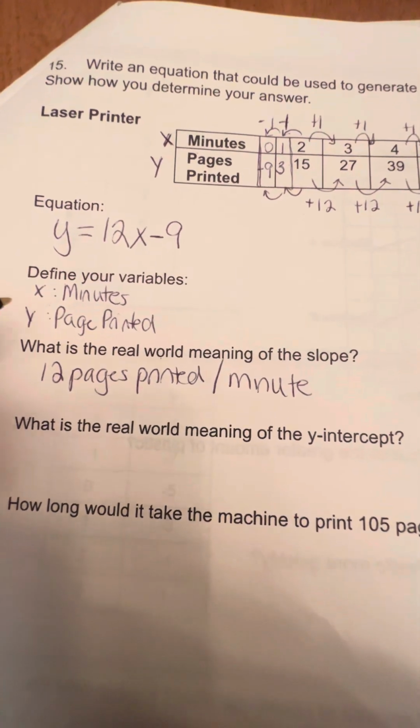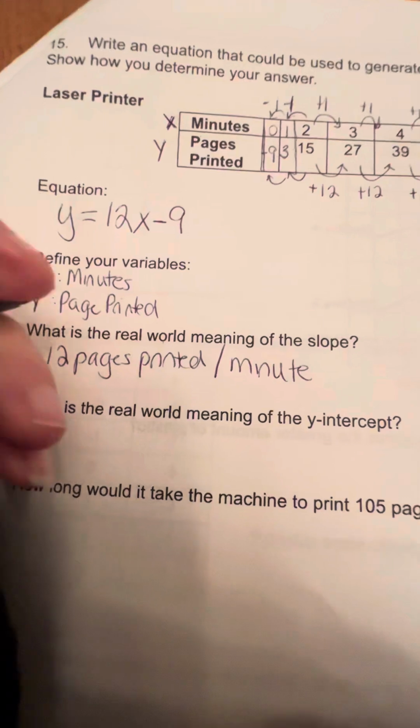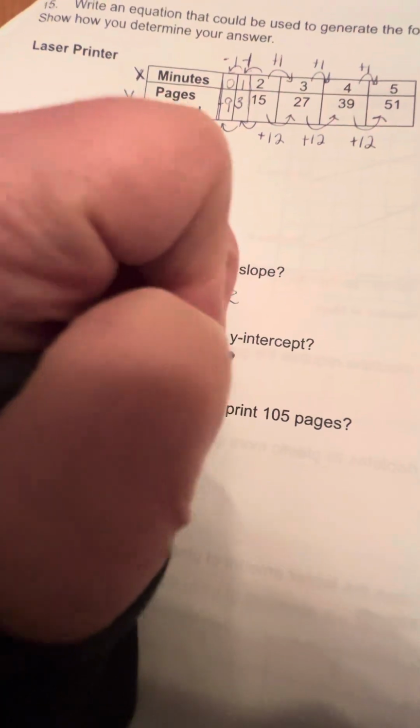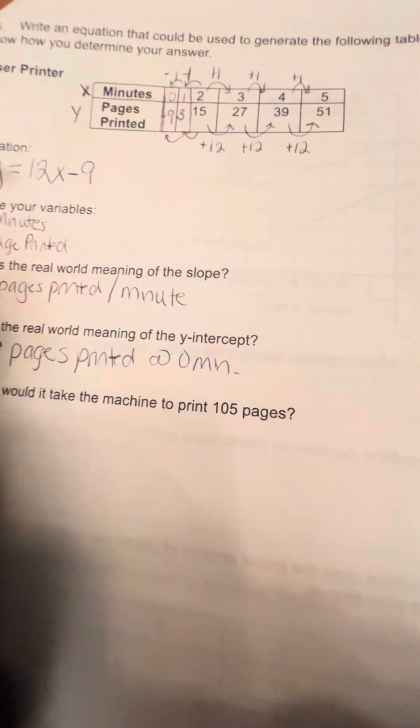Now the real world intercept here would mean that you'd have -9 pages printed, which does not make sense in this problem. But we'd have -9 pages printed at 0 minutes. So that's what that's saying in this problem, which obviously is impossible to do.